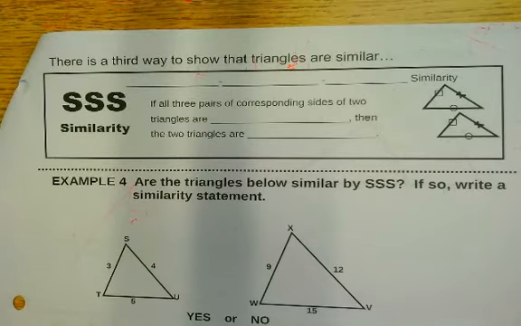I don't know where all this red is coming from. It's like all over my paper. I mean, I know I'm writing in red, but okay.